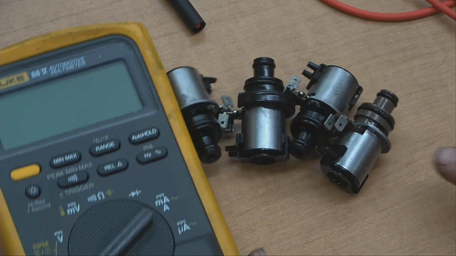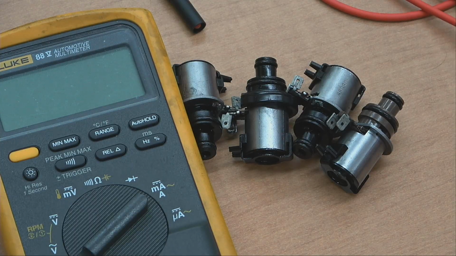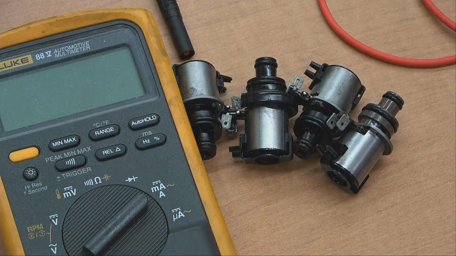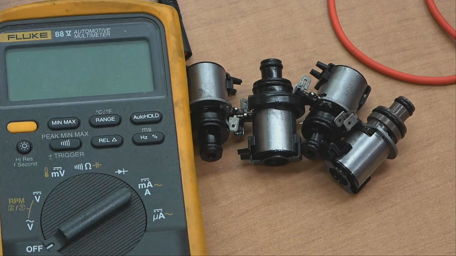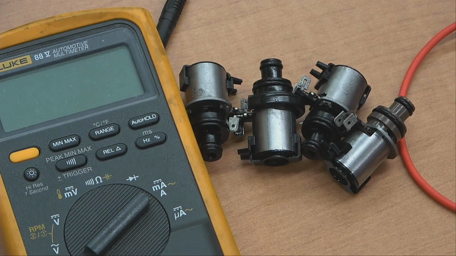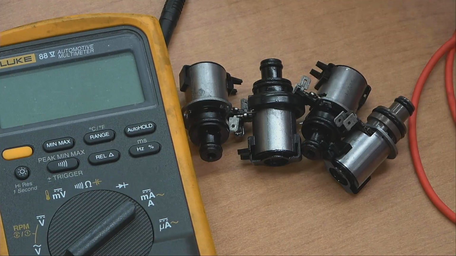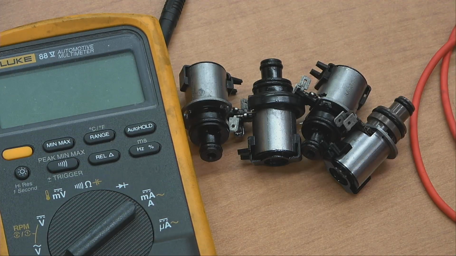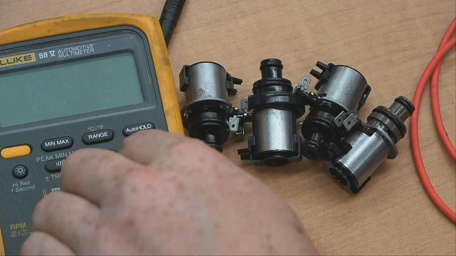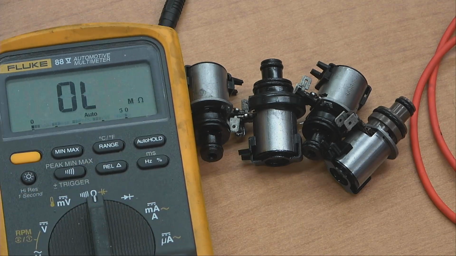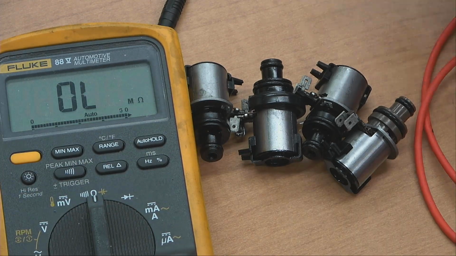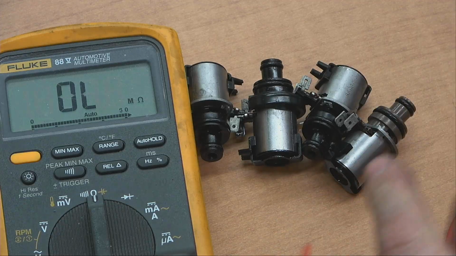There are 2 different types of solenoids inside a transmission. Half of them, or most of them, are 12 ohms. The other one that's supposed to be there is a 4 ohm one. So let's turn on resistance and connect our wires to it.